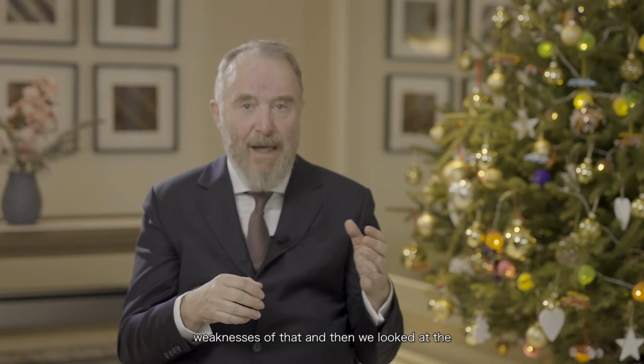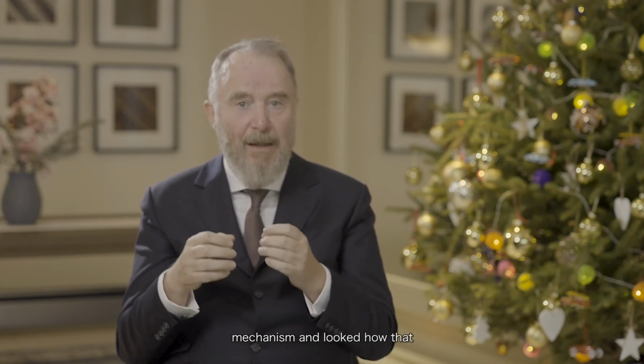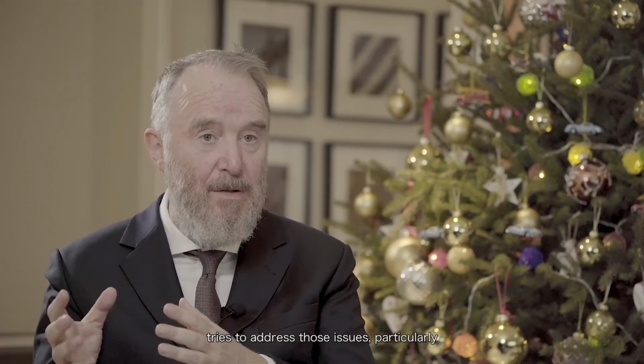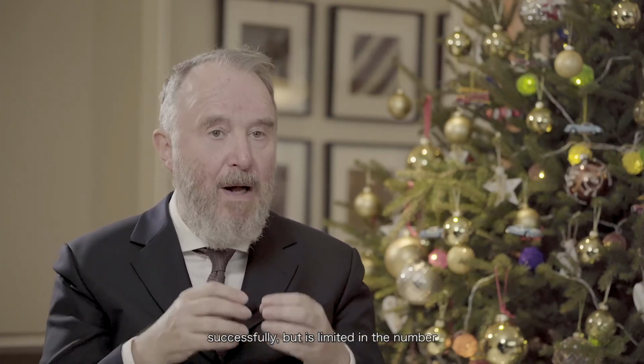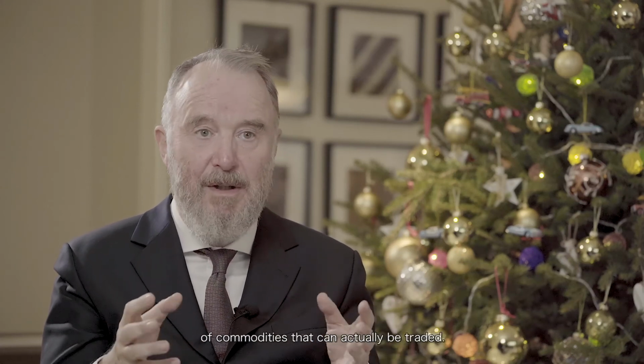And we looked at the WFOE structure, and looked at the weaknesses of that. And then we looked at the overseas intermediary mechanism and looked at how that tries to address those issues, particularly about currency transmission. And it does that successfully, but is limited in the number of commodities that can actually be traded.